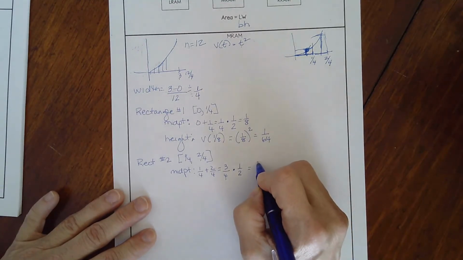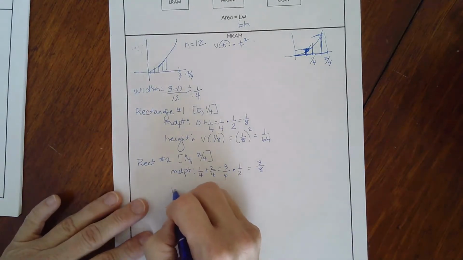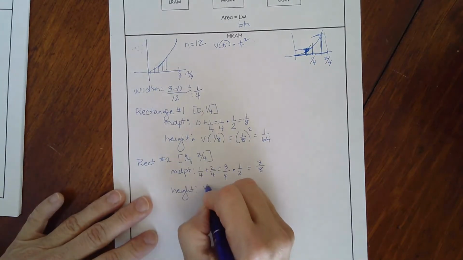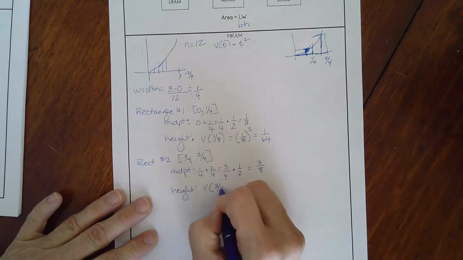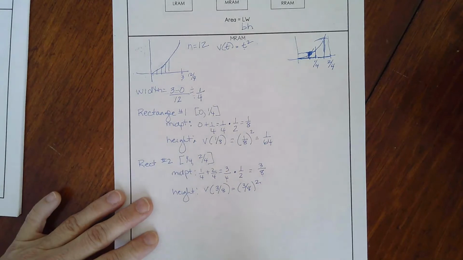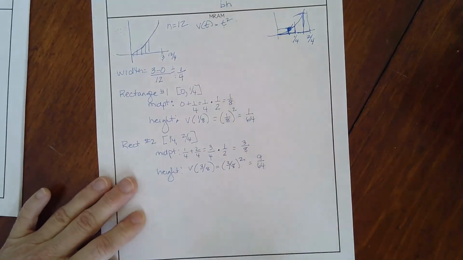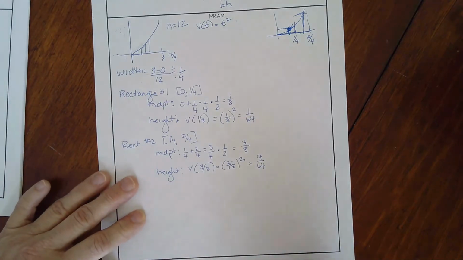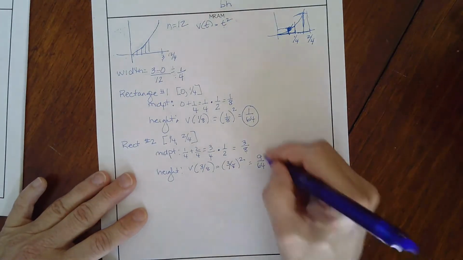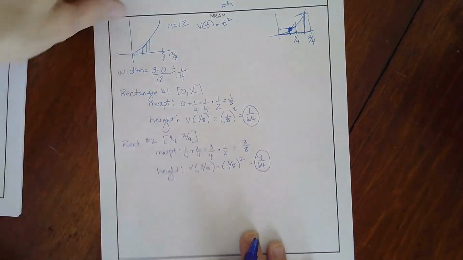So that's going to give us 3/8. And then to find the height of that rectangle using the midpoint, I will evaluate the velocity at 3/8. V of 3/8 will equal 3/8 squared, which is going to be 9/64. Okay, so we have 1/64 as the height of the first rectangle, and 9/64, which is going to be the height of the second rectangle.